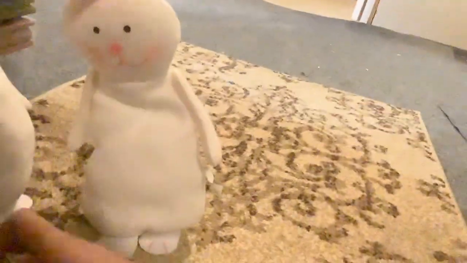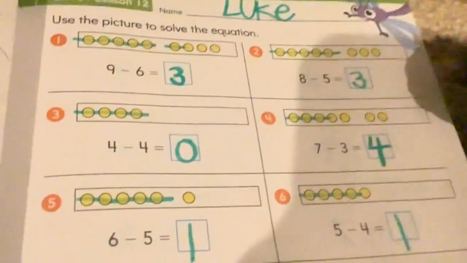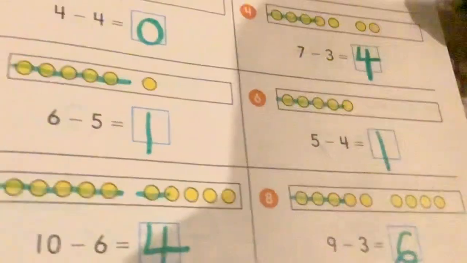Hop. 1. Hop. 2. Hop. 3. Hop. 4. Hop. 5. Hop. 6. Okay, there are 6 rabbits. So the 6 rabbits kind of represent the 6 circles we see in this drawing, because all 6 rabbits are there. But what if 5 hop away?